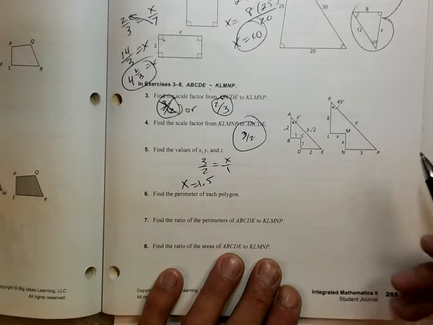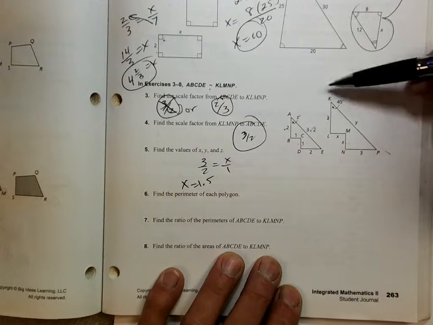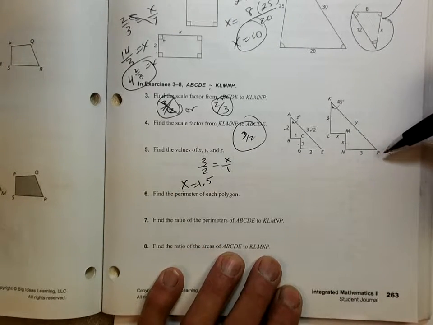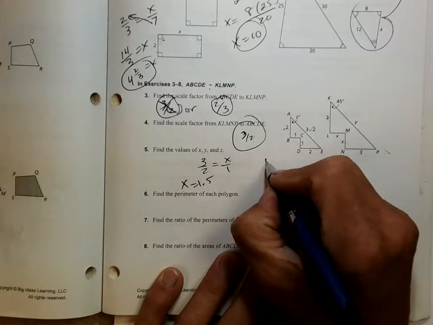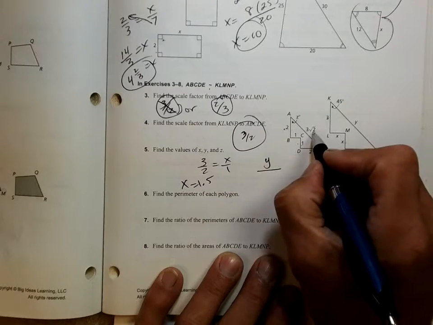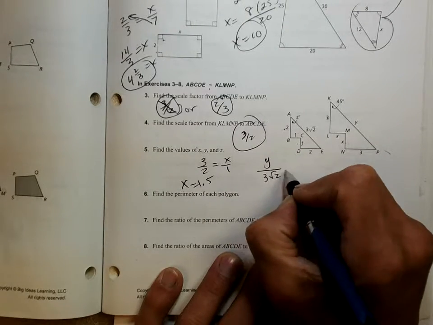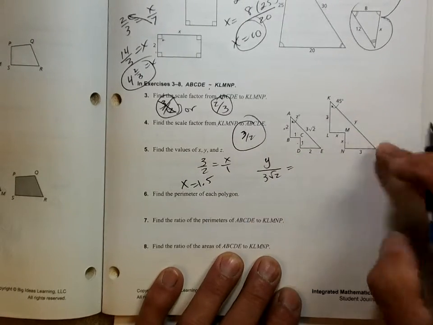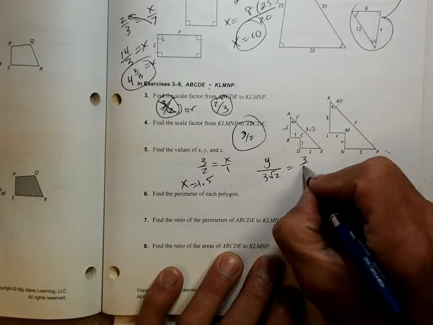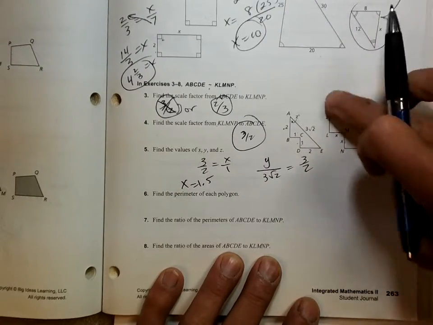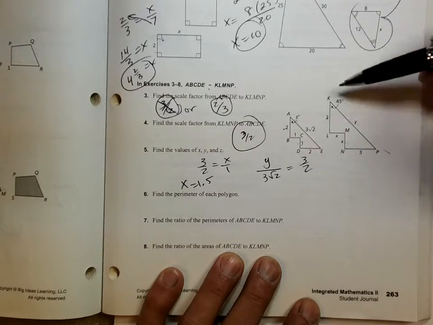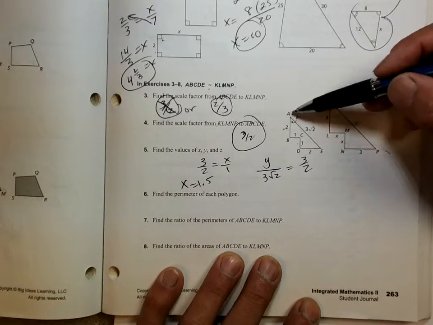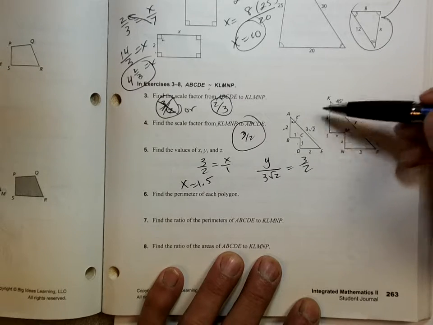Now, let's look at y. Here's y. So y goes to 3 square root of 2 as 3 goes to 2. One more time: this side goes to this side as this side goes to this side. Y goes to 3 square root of 2 as 3 goes to 2.